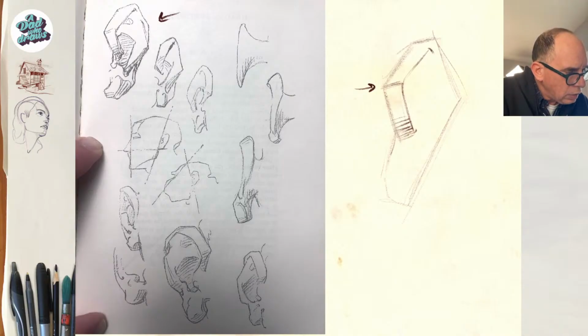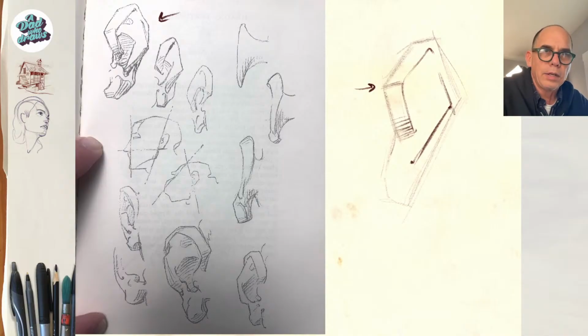He turns it slightly, just like that. Do you see that? Okay. Then he's going to bring out this Y of the ear. So we're going to kind of come down like this, and then watch your proportion here. It's going to come all the way down right about there.